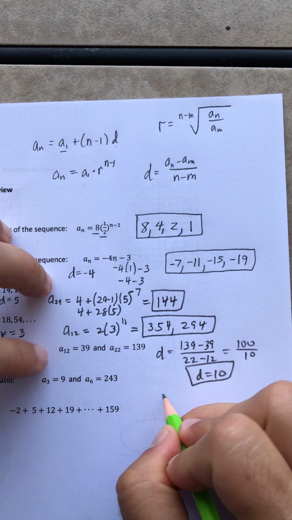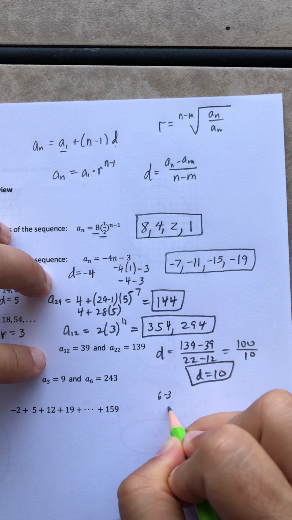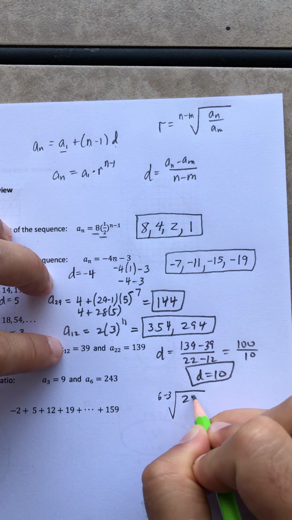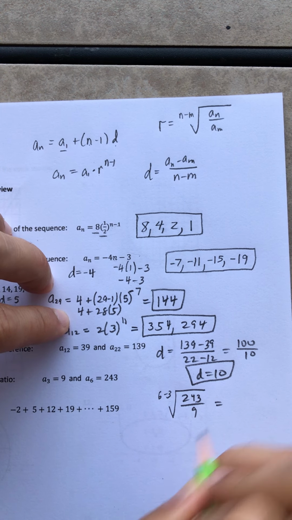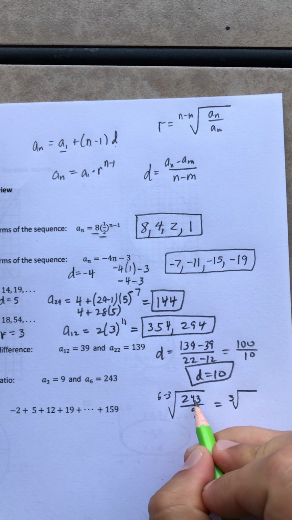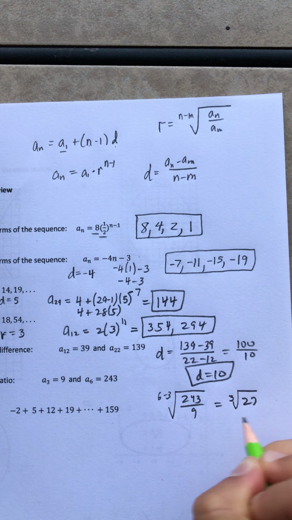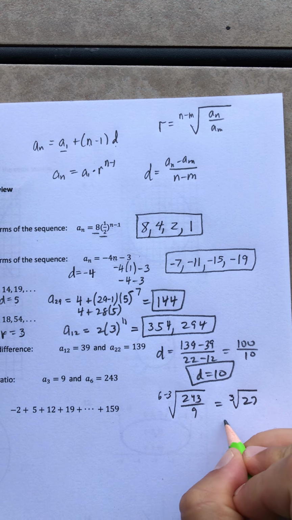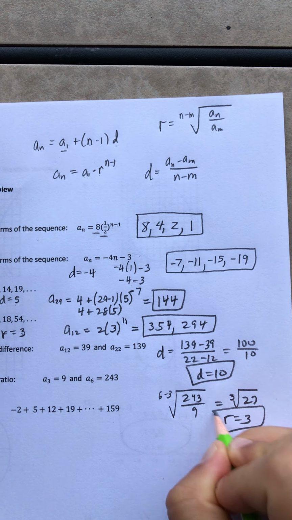So it's going to be the 6 minus 3 root of 243 divided by 9. Well, 6 minus 3 is 3, so cube root. 243 divided by 9 is 27. What's the cube root of 27? 3. So R is 3.